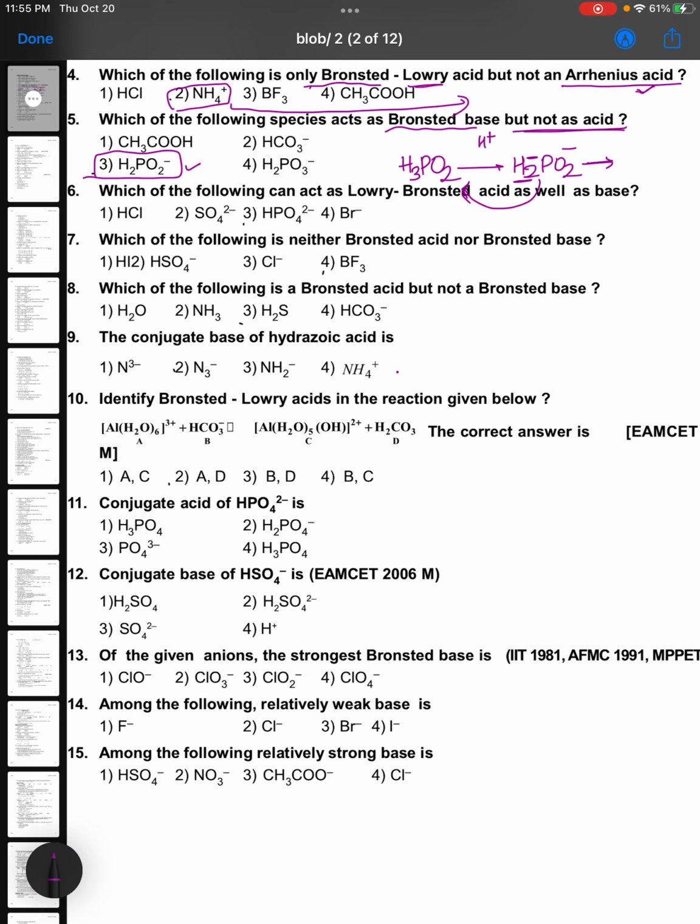Which of the following can act as Lowry-Bronsted acid as well as base? Means it should release proton, it should accept proton. So that happens in this case because PO4 3- is formed when HPO4 2- loses proton. So it is losing proton, so acid, and it can gain a proton and become H2PO4-. So both possibilities are there. It can accept, it can release. So option 3.